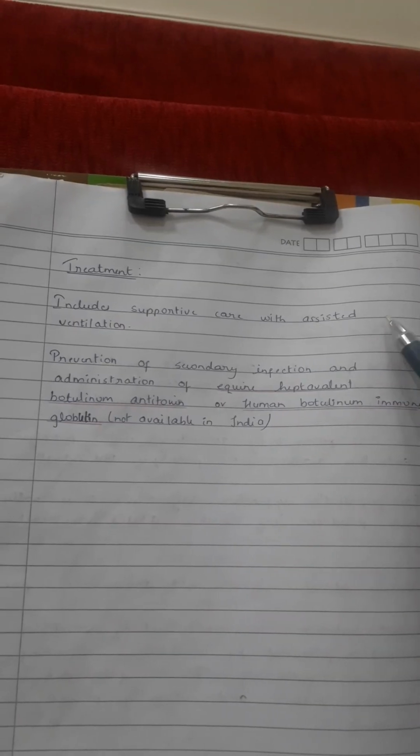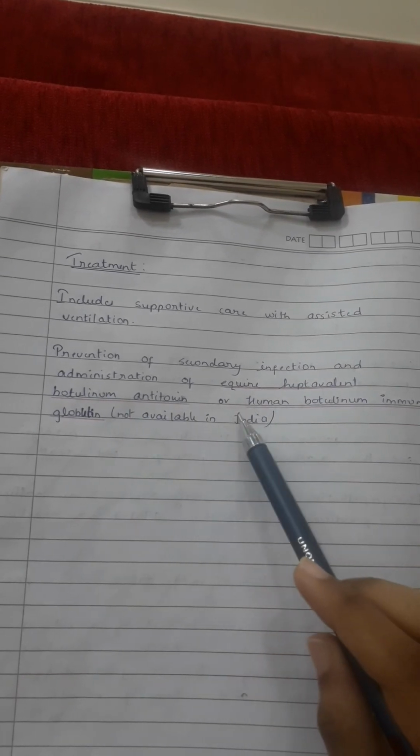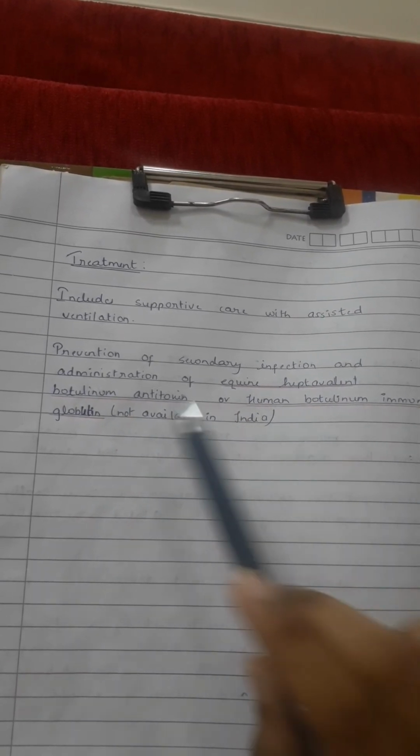Treatment includes supportive care with assisted ventilation, prevention of secondary infection and administration of equine heptavalent botulinum antitoxin or human botulinum immune globulin.